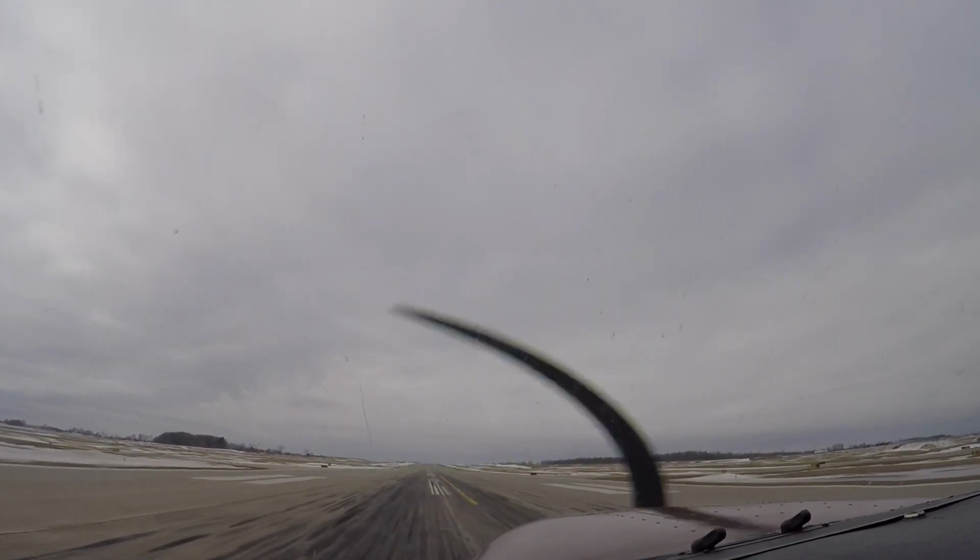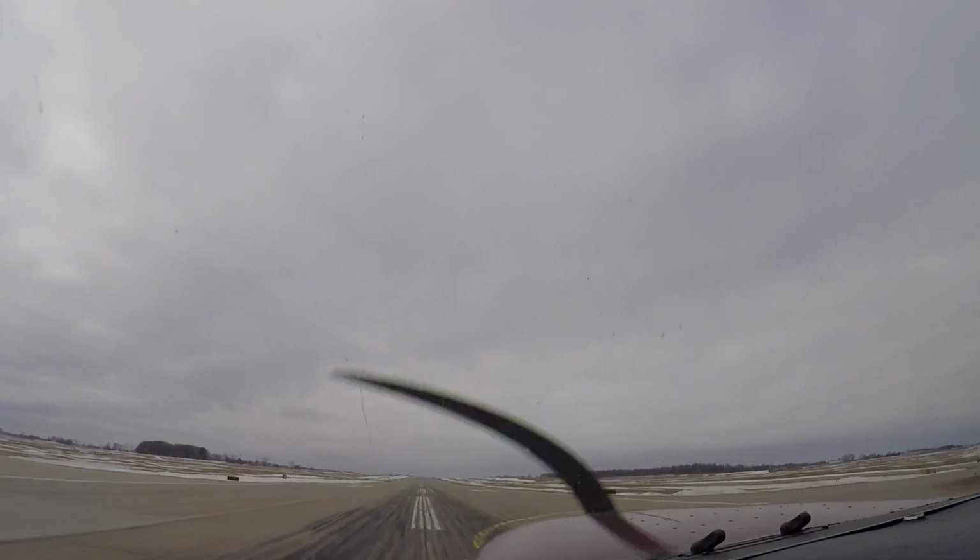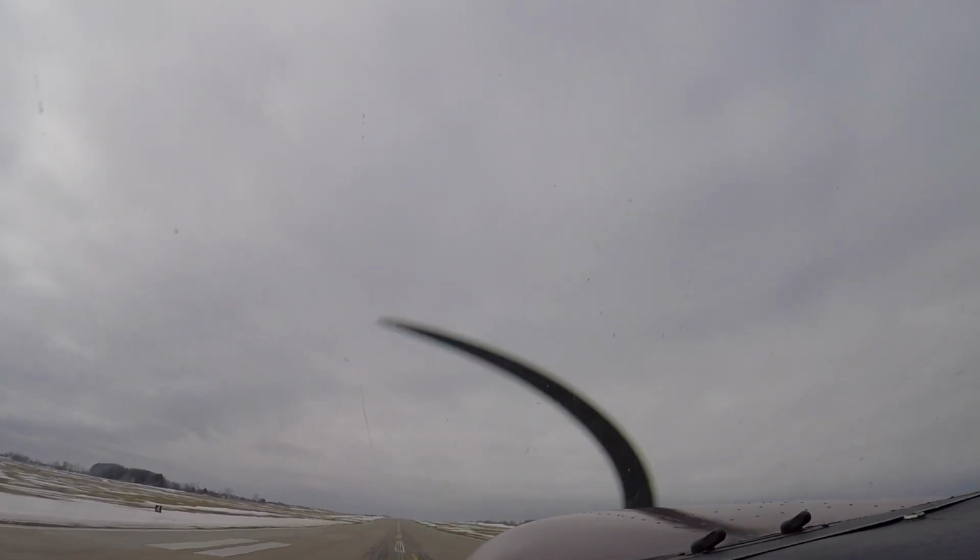Okay, 60 knots. Now slowly rotate up. Pull back, there you go. Now keep that runway center line. You can't really see outside right now with that pitch up, so we're going to follow our heading indicator, and then you can also look out your window to keep it parallel.